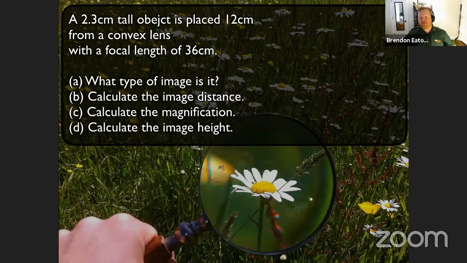All right, let's go over another practice question. A 2.3 centimeter tall object is placed 12 centimeters from a convex lens with a focal length of 36 centimeters. Let you digest that for just a second. So focal length is 36 centimeters. And it looks like the object is only 12 centimeters from the lens. So that's inside the focal point. And you probably remember what type of image was formed if it's inside of the focal point. Mr. Mancino, what kind of image is formed? Well, I feel like it's a clue that there's a magnifying glass on the bottom of the screen.